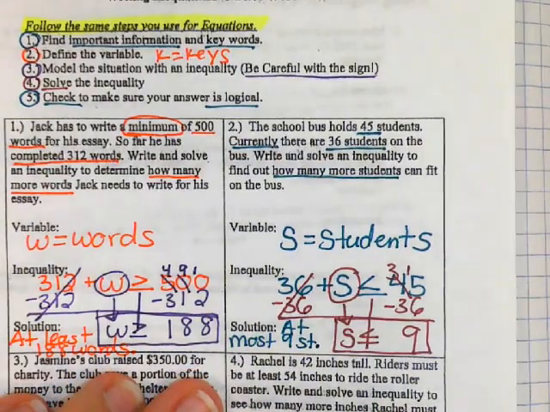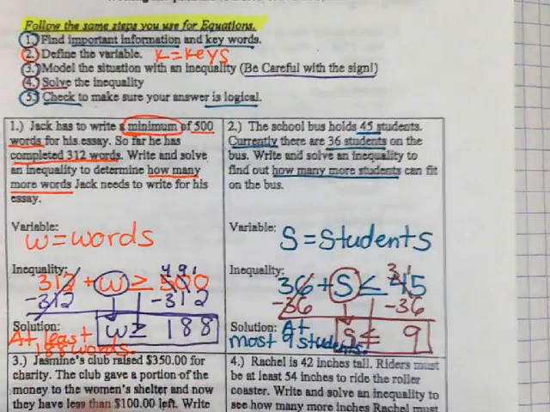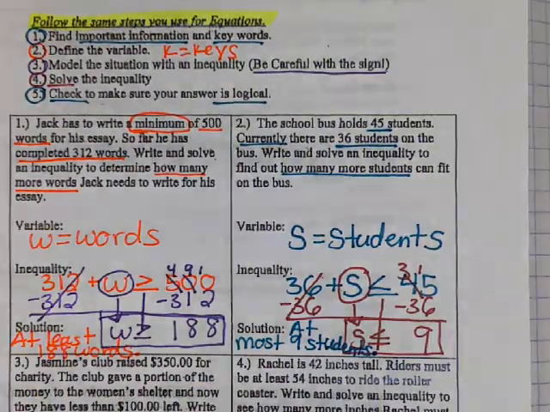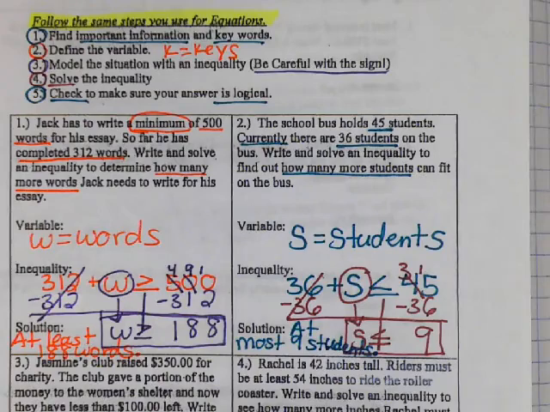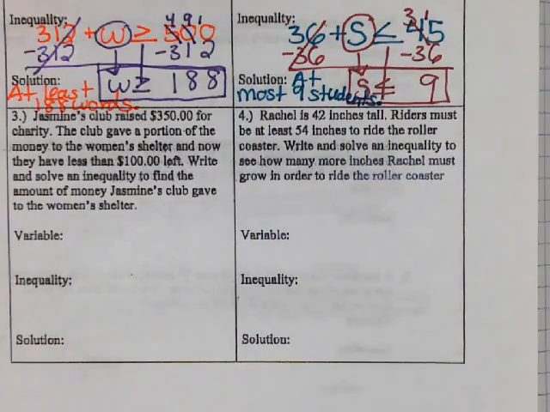Okay, at most 9 students. Because if I add more than 9, I'll be over 45 and there won't be seats for them. So at the most is I have 45 students. All right, we got 2 more. Moving on to number 3.